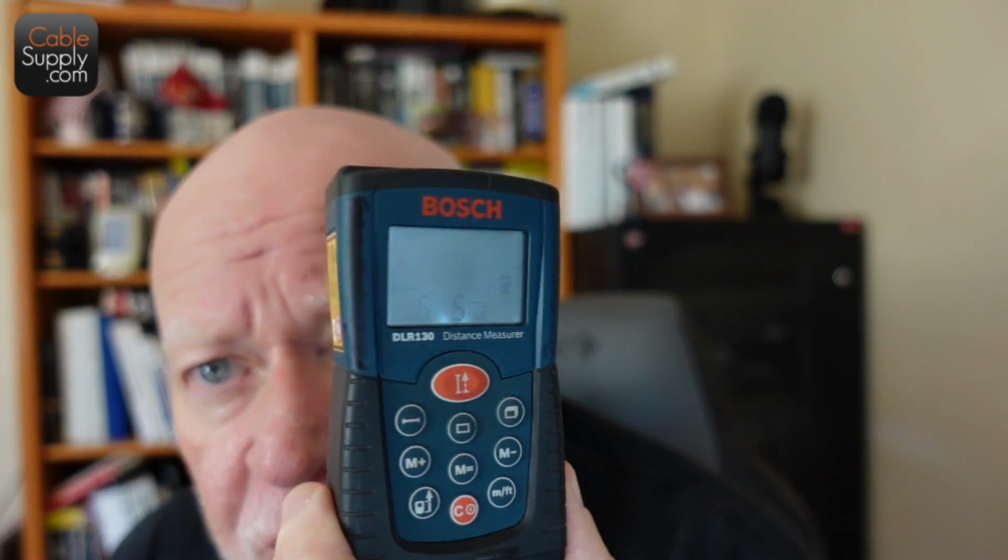Now, what's interesting too with this, this thing is precise. This is part of measure twice, cut once. You could use this in cutting lumber. It's that precise. I've seen it go down to the 16th of an inch. You don't have to use this exact same model. There's other models out there.